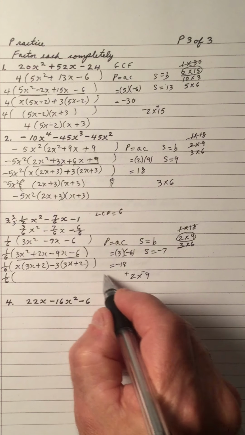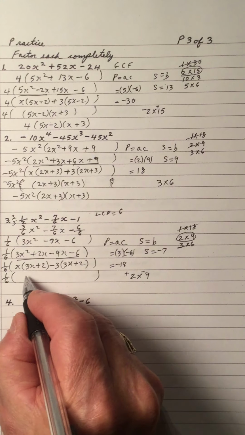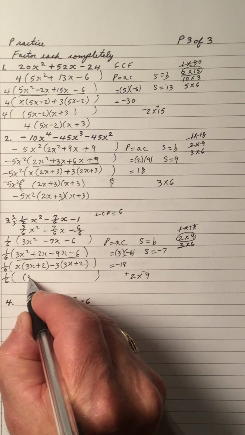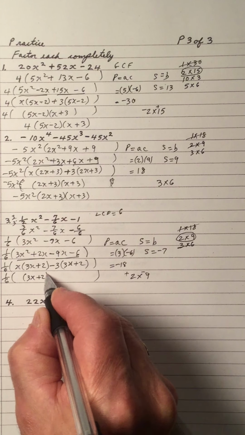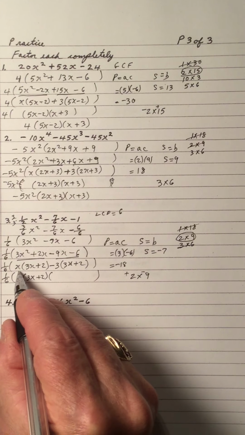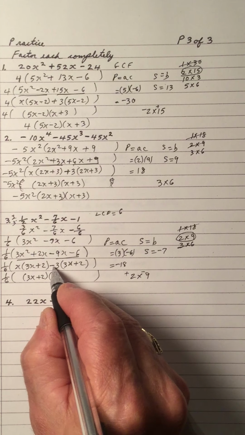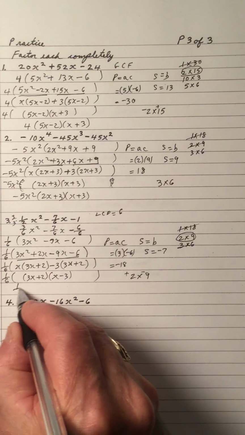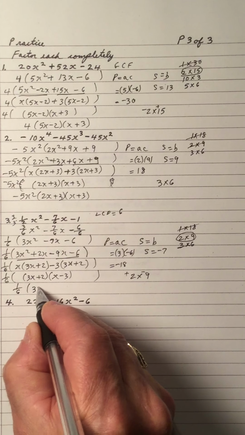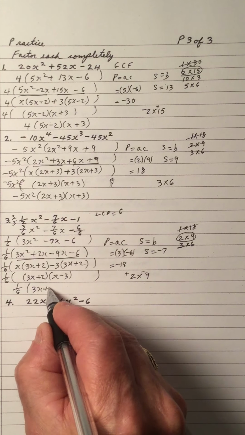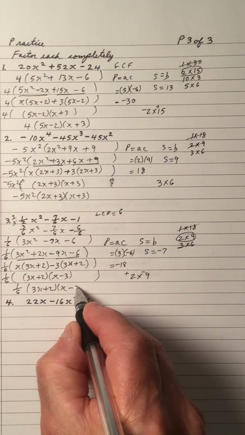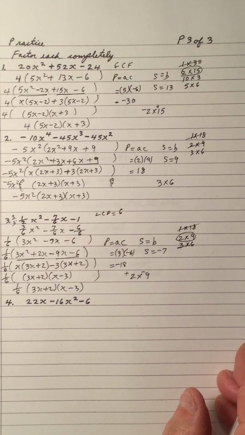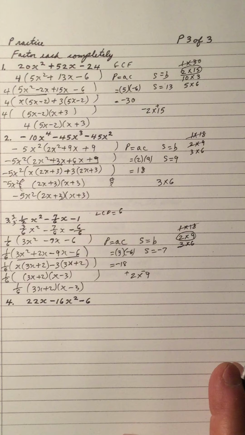1/6. And the binomial GCF, excuse me, is 3x plus 2. And what's left is an x minus 3. And we take away the big brackets, write it down better. 6 times 3x plus 2, x minus 3. And one more to do.